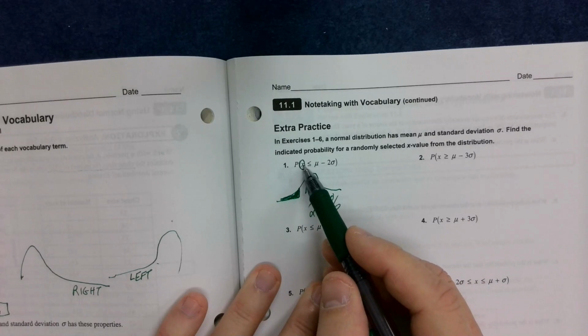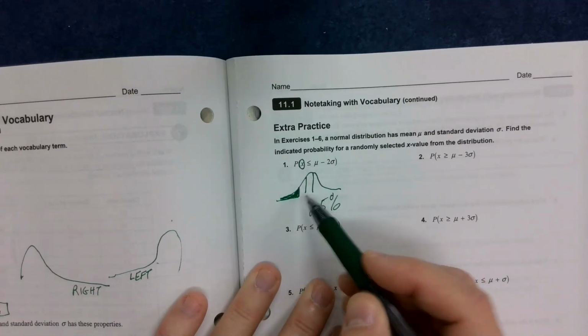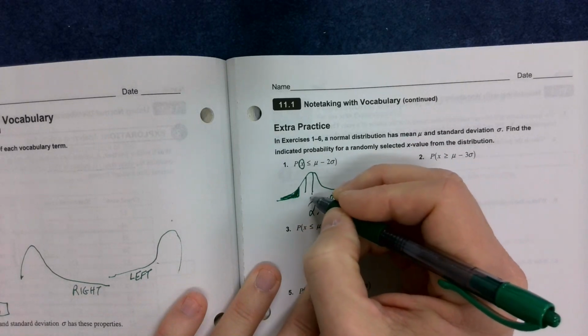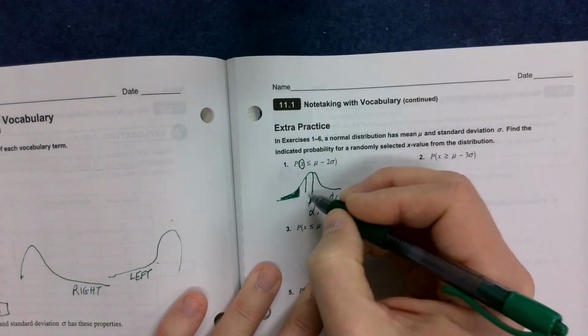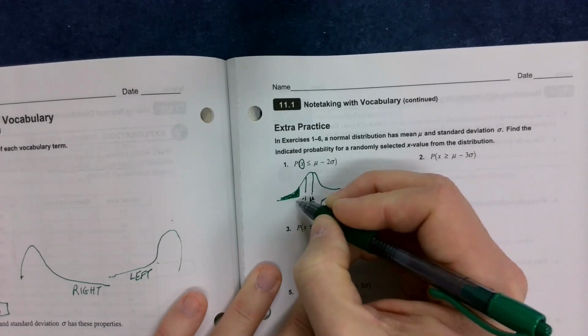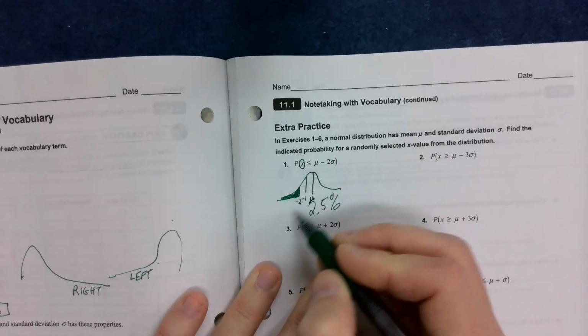Okay, that the score X is less than or equal to a negative 2 standard deviation mark. Again, so this is our mu. This is minus 1 standard deviation. This is minus 2 standard deviations. This wants to know when X is less than that.